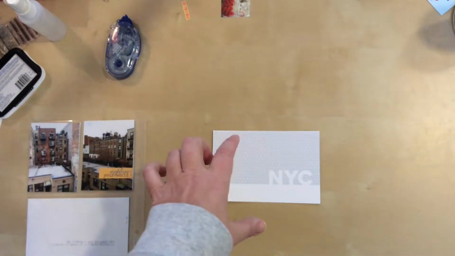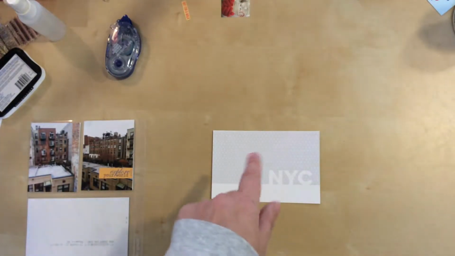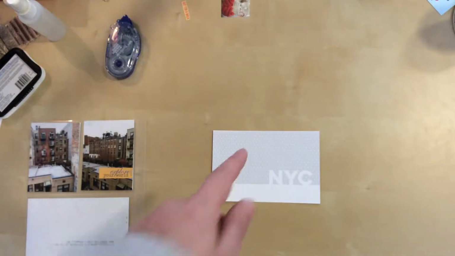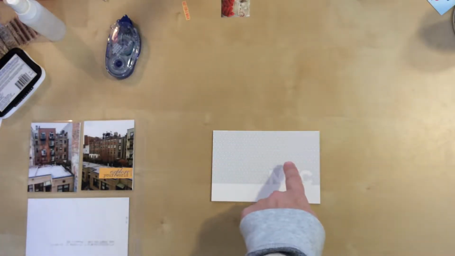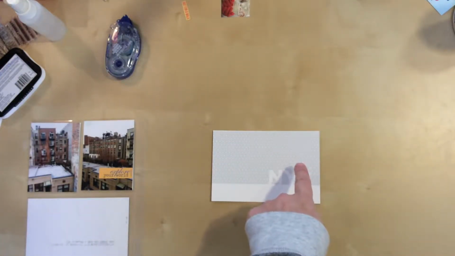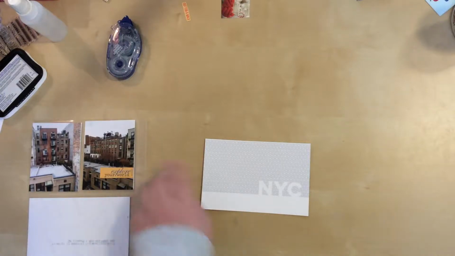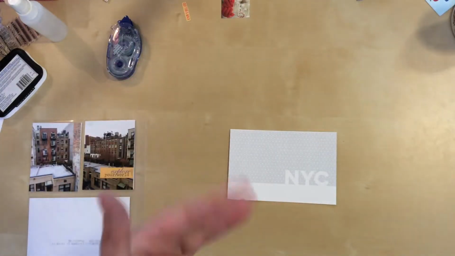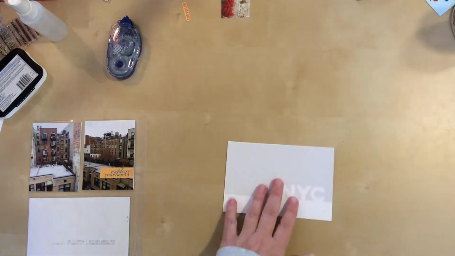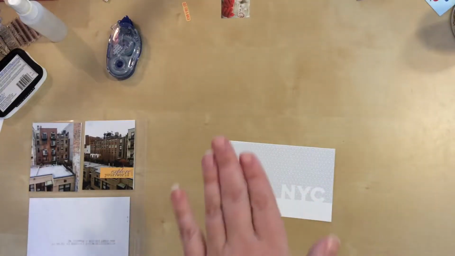With this larger, this is a 4x6. With this 4x6 card that says NYC, I originally thought I would maybe stamp here or put something above NYC, but this is going to sit under here. So this would basically line up with that. And I don't like it looking so stacked, I guess is the way to put it. So I think I've come up with something else.